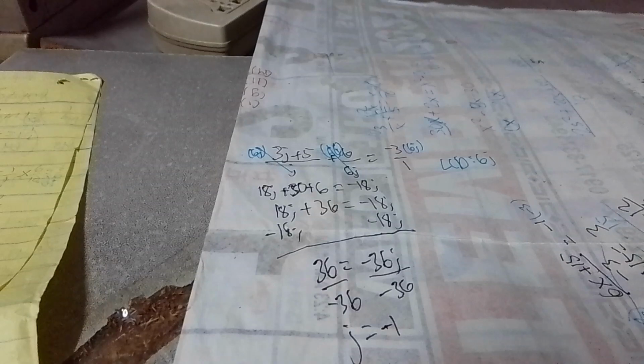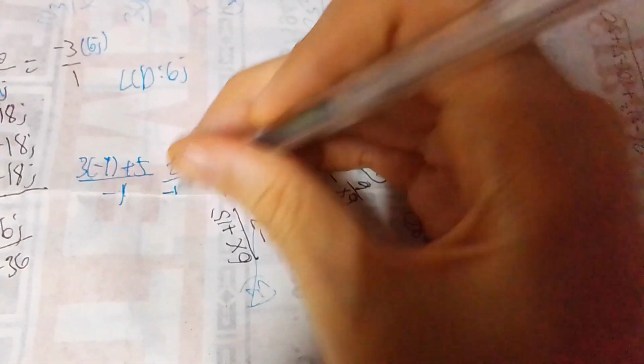Now, let's input this back into the equation to verify if this is true. Remember, we have 3j. 3 times negative 1 plus 5, all divided by negative 1. What's the answer here? 3 times negative 1 becomes negative 3. Negative 3 plus 5 equals 2. So 2 divided by negative 1 equals negative 2. But don't forget, we still have 6 divided by 6 times negative 1, which is 6 divided by negative 6, and that is negative 1. So negative 2 plus negative 1 equals negative 3. Correct. That's the answer that we got here.